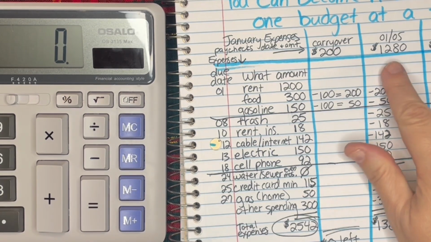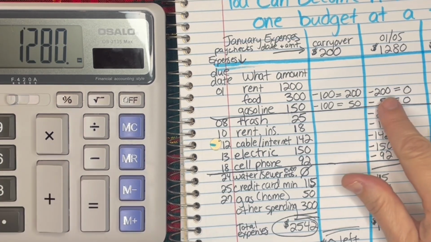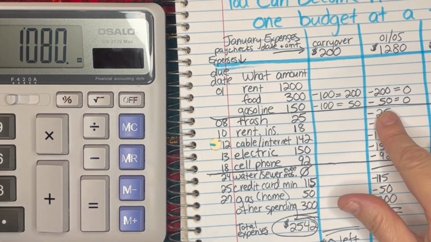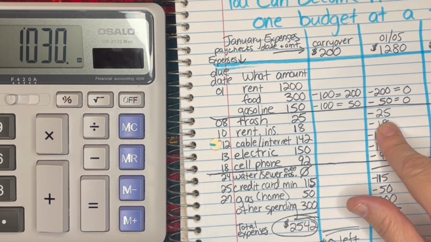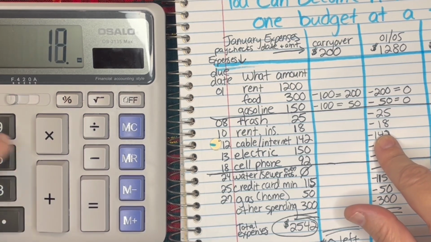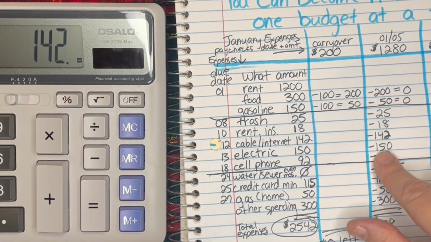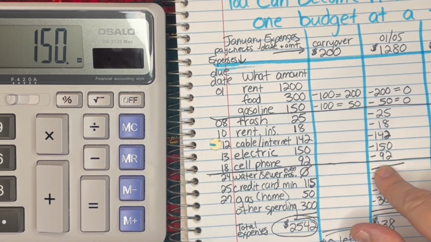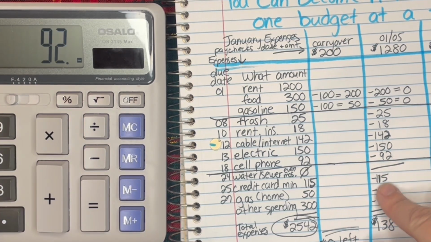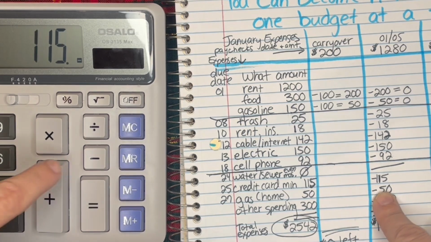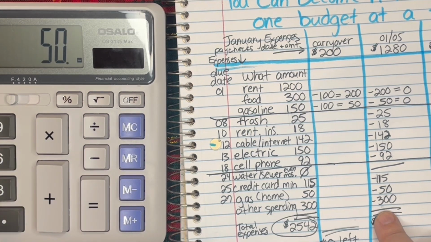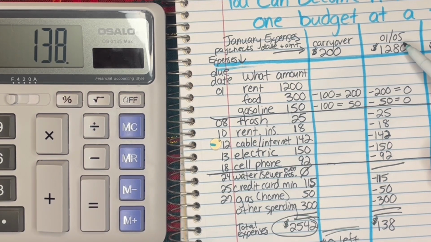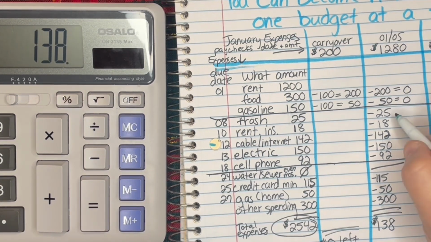Let's double check that math. 1280 minus 200 minus 50 minus 25 minus 18 minus 142 minus 150 minus 92 minus 115 minus 50 minus 300 equals $138. So there's $138 remaining from this January 5th paycheck that we haven't accounted for.